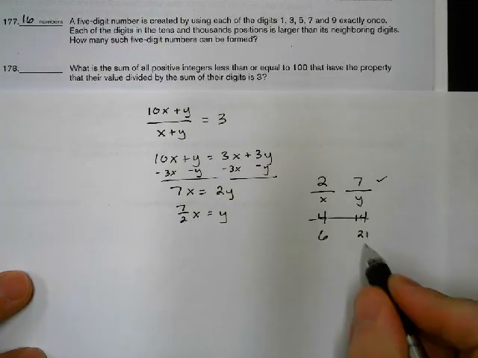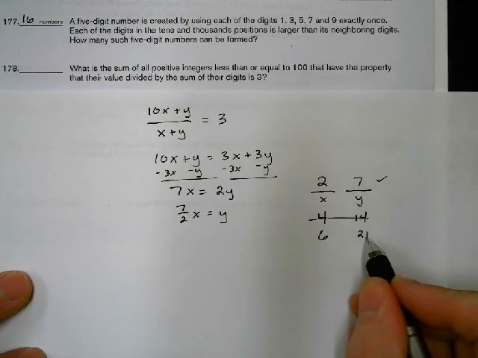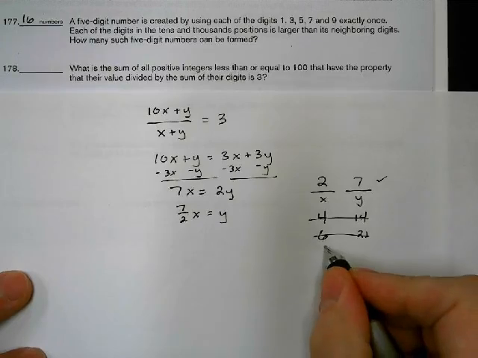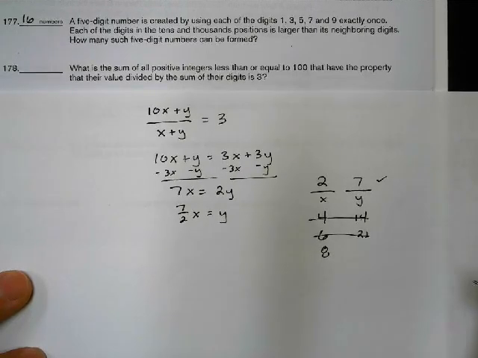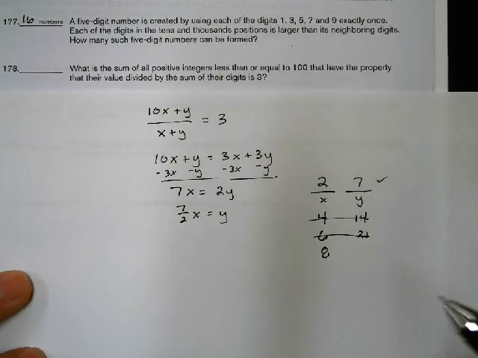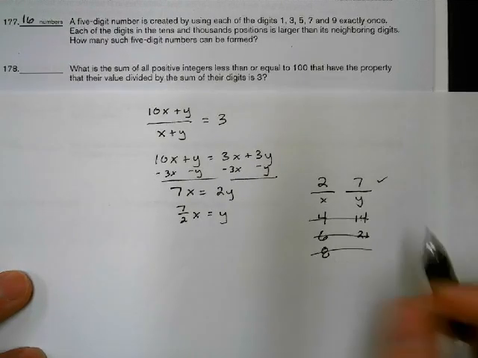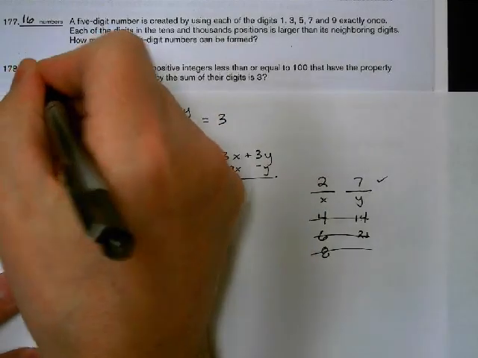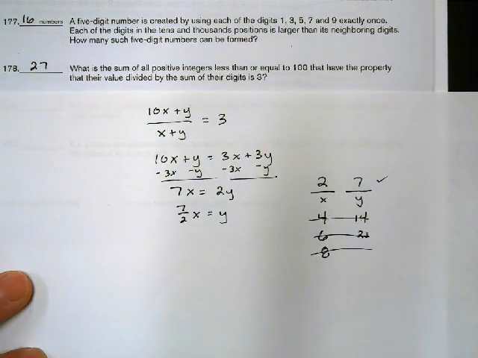And then you're probably guessing at this point, 8's not going to work either. I can't plug in 0. So there we go. There's only one that works, 27. Done. I don't have to sum anything because there's not more than one way to do it. So it's only 27 that works.